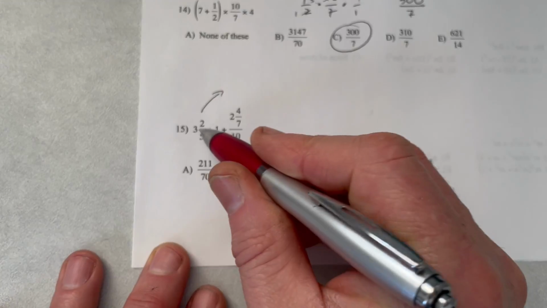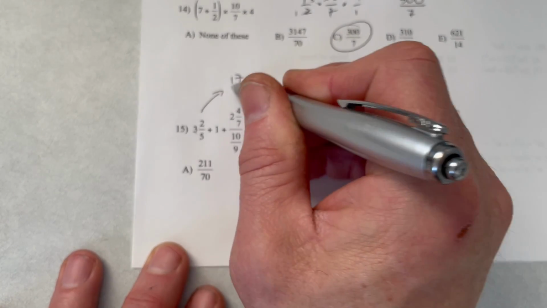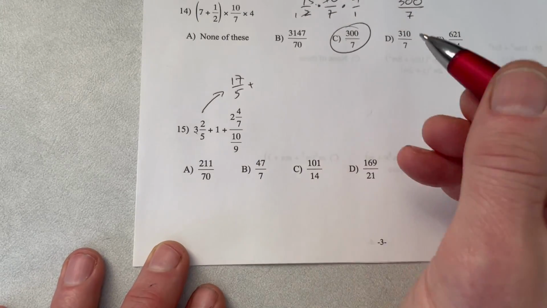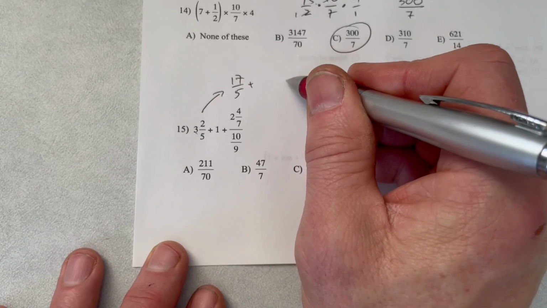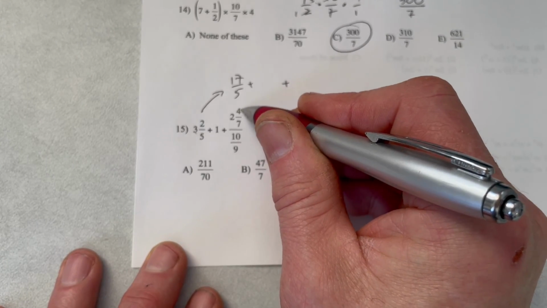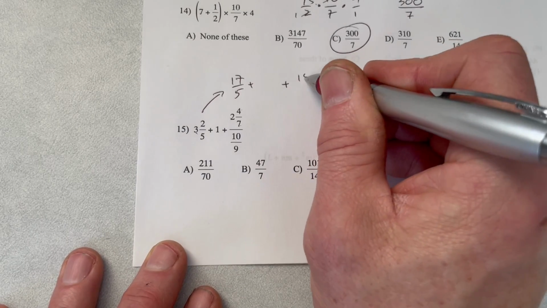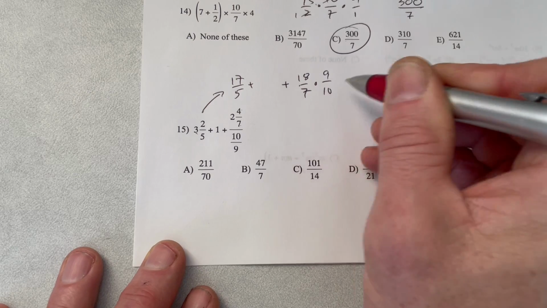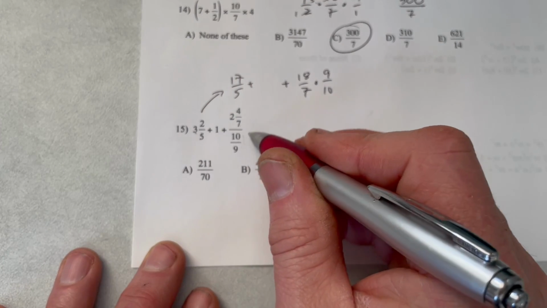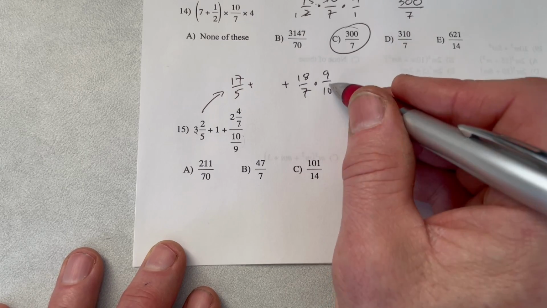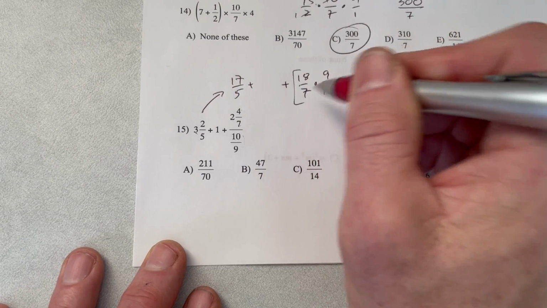This one becomes 15, 16, 17 over 5. Try to show your steps. Plus 1, let's deal with that later. Plus, well, this is 14, 18 over 7. Then times 9 over 10. See how that works? We flip this fraction. When we're dividing by 10 over 9, we flip it and make it multiply by 9 over 10. Then that is one thing.